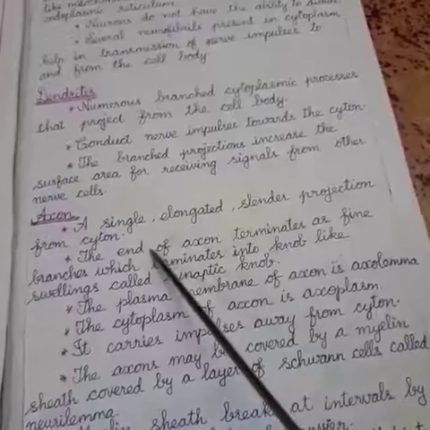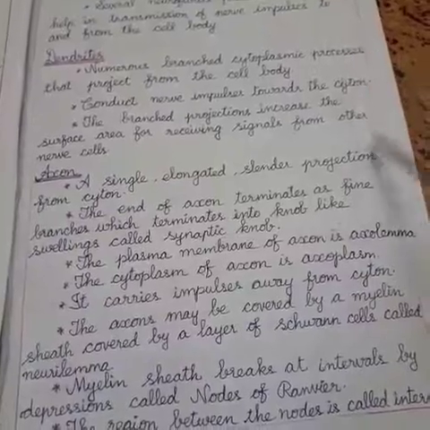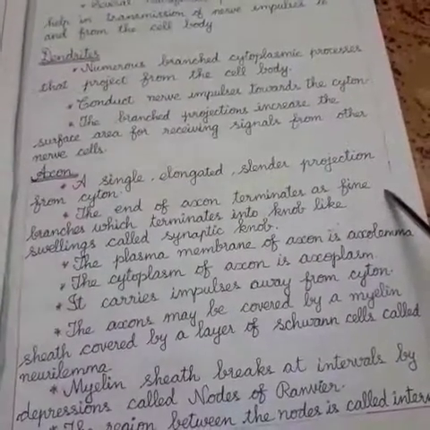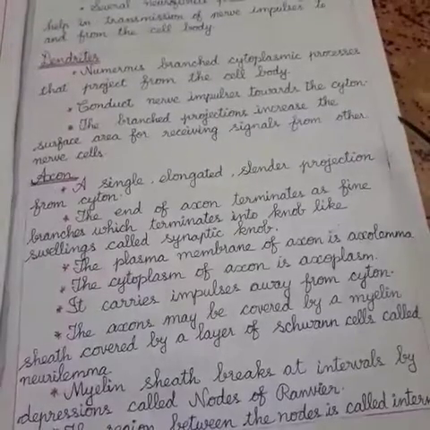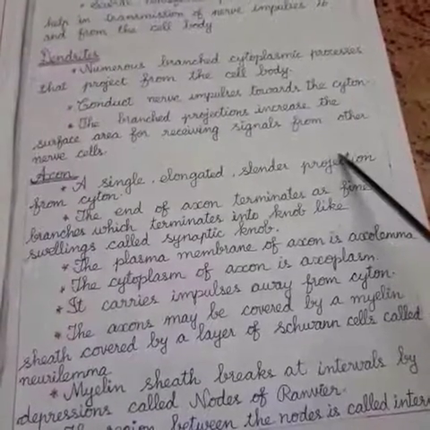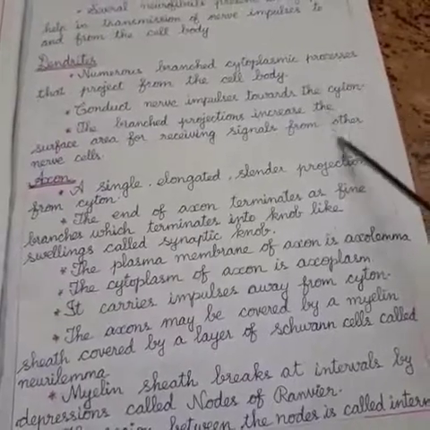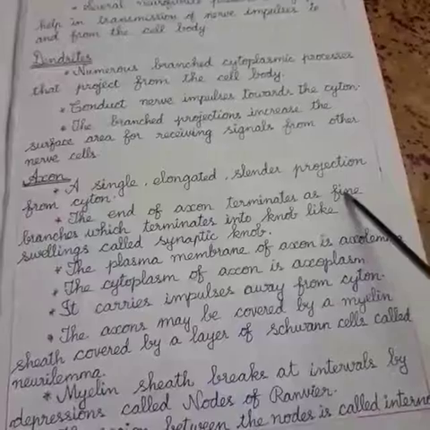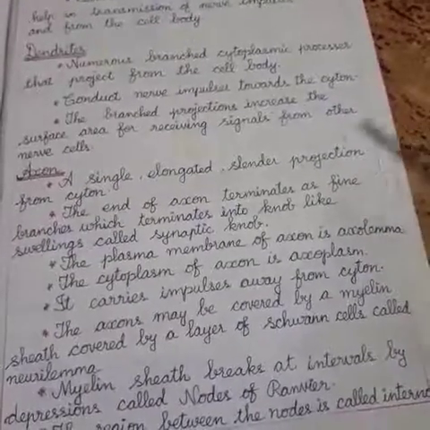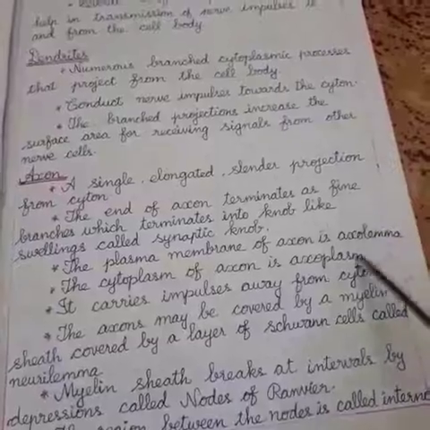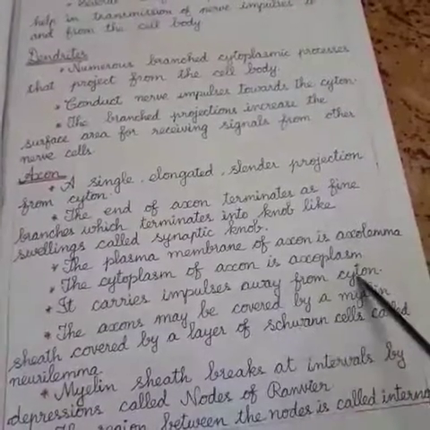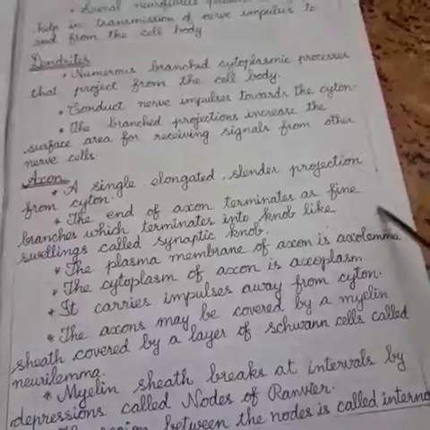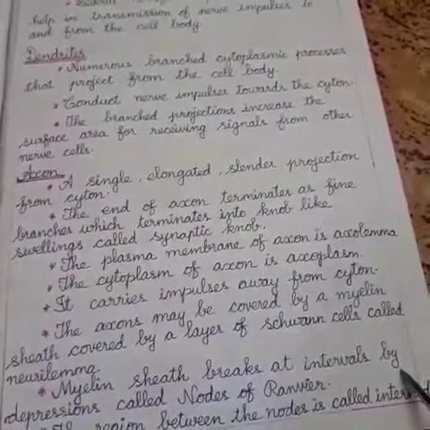So coming to the axon. A single long slender projection that arises from the cyton. படிச்சீங்க, ஒரு long projection cytonலேருந்து வருது, அதுதான் axon. இந்த axon terminates in the knob-like structure that is called the synaptic knob. அந்த terminal branches இருக்கும், அந்த branches ஓட எண்டில் synaptic knob இருக்கும். The plasma membrane of the axon, axonோட plasma membrane நம்ம என்ன சொல்வோம், axolemma. Axonல உள்ள cytoplasmக்கு பேரு axoplasm. Axon carries the impulses away from the cyton, இன்னொரு செல்லுக்கு impulses கேரி பண்ணிட்டு போகிறது.